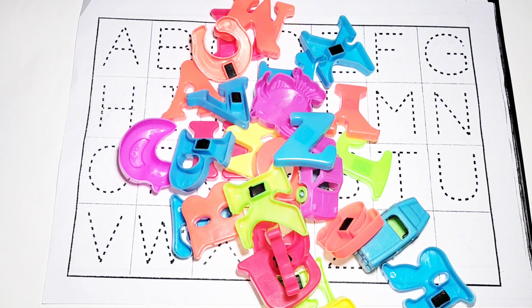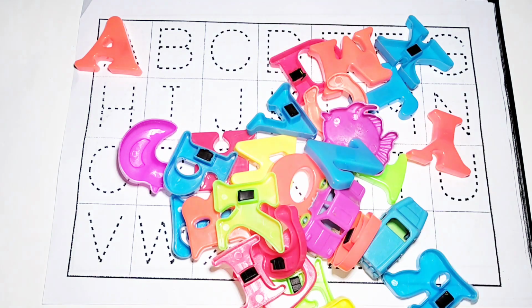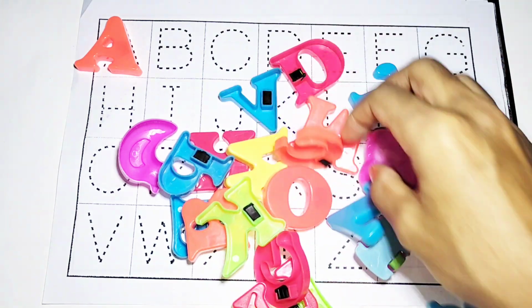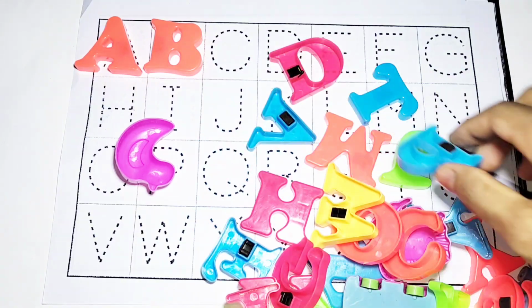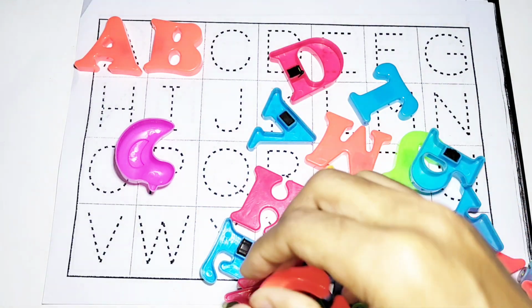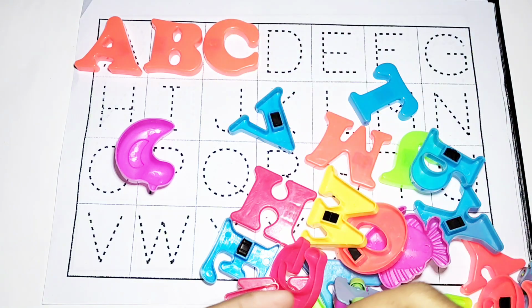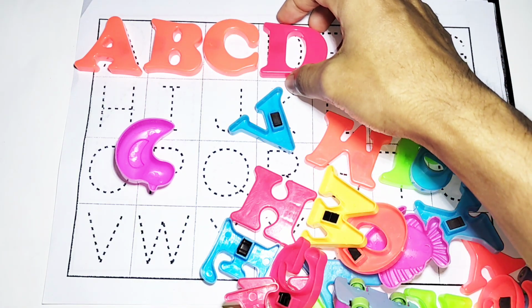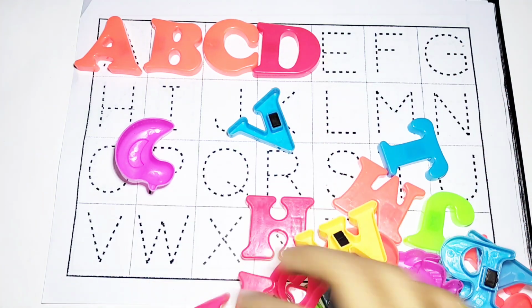Today we're finding capital letter alphabets. First we're finding A. A for apple. The next one is B. Now we're finding B. B for ball, B for bat. Kids, the next one is C. C for cow, C for cat. The next one is D. D for dog, D for doll.